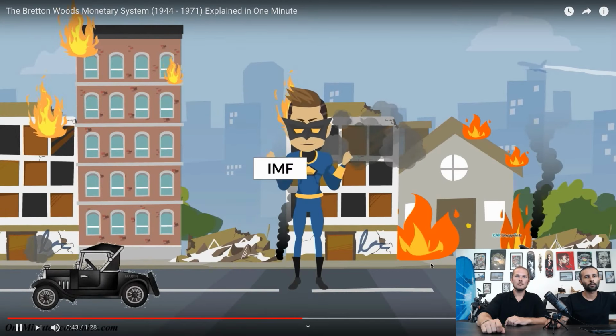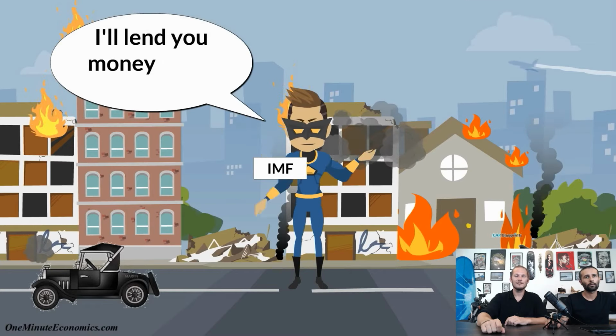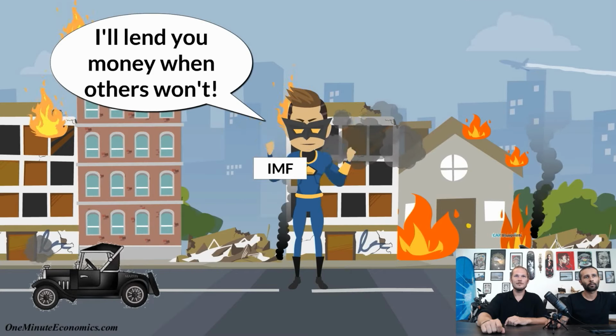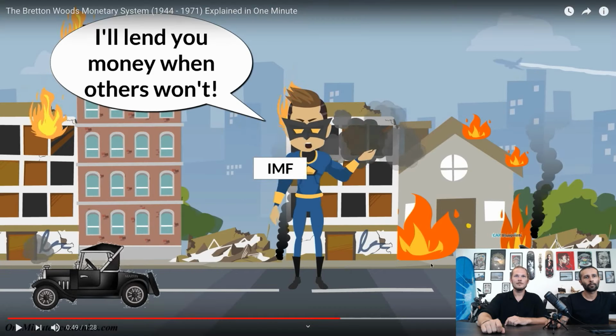One, the International Monetary Fund, which was supposed to lend money to countries that are in trouble and cannot attract financing. So in 1944, when all of these guys met, two of the most important organizations that still run today were formed. One is the IMF, which lends money when no other source will lend to the country, when nobody is going to give them any money.